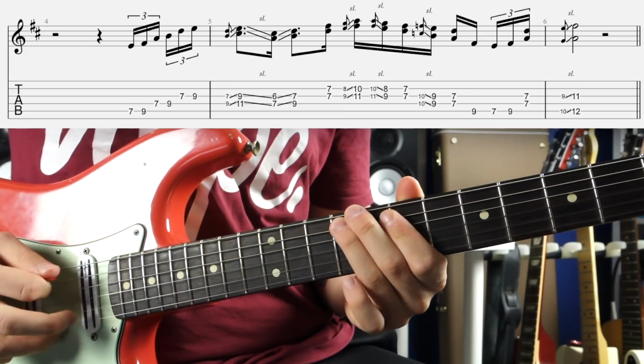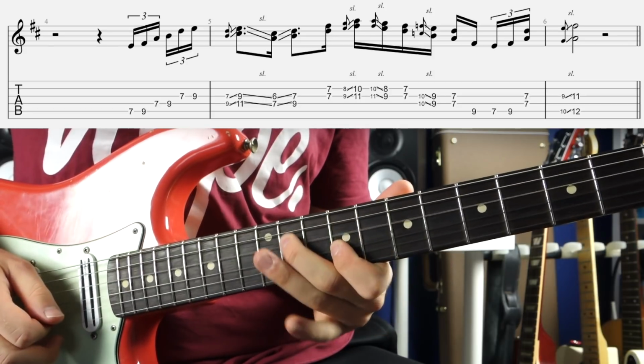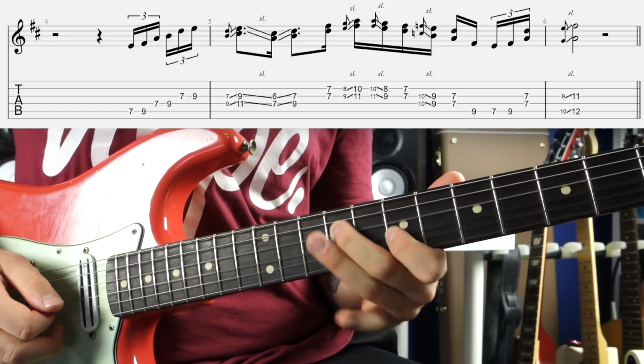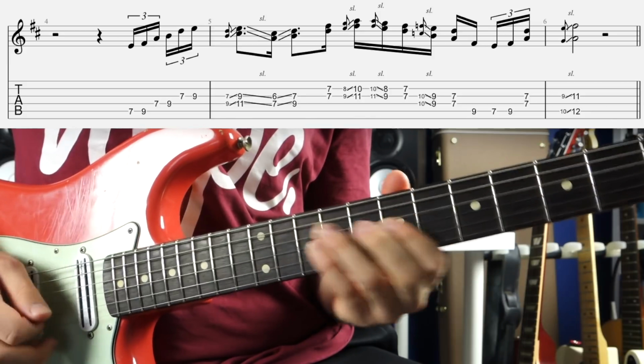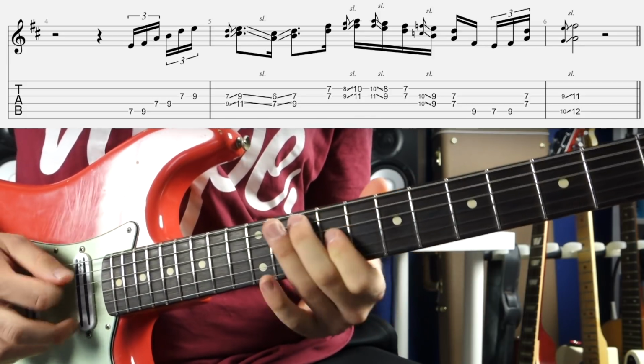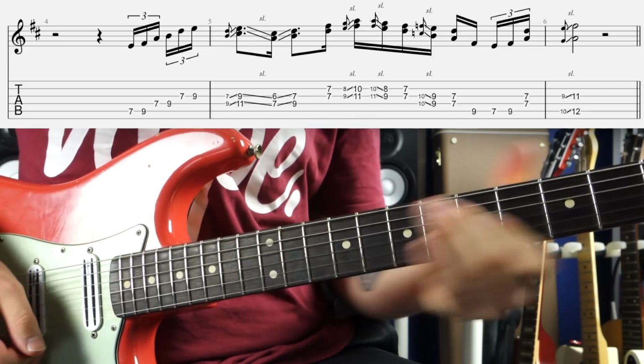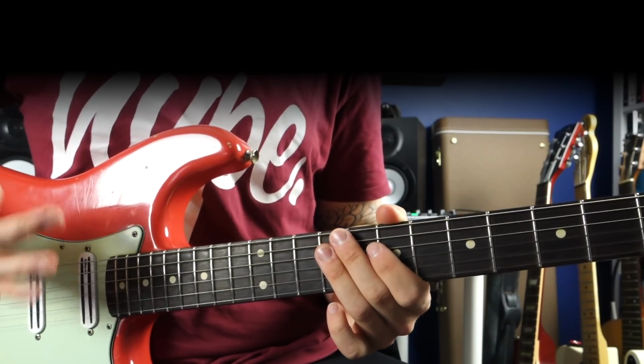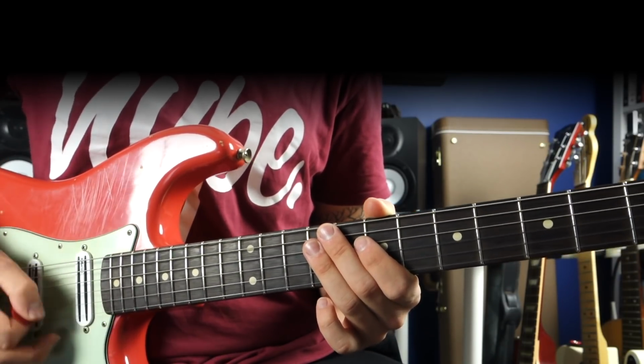Here's that same lick, but slowed down. So we start with this really simple run up to our first set of thirds.